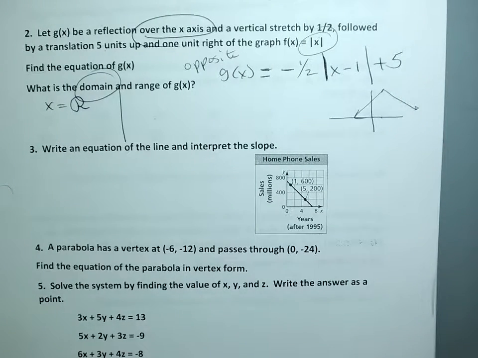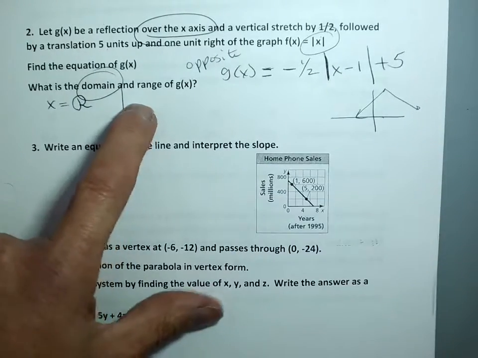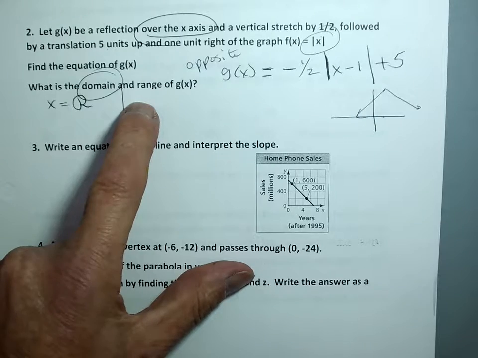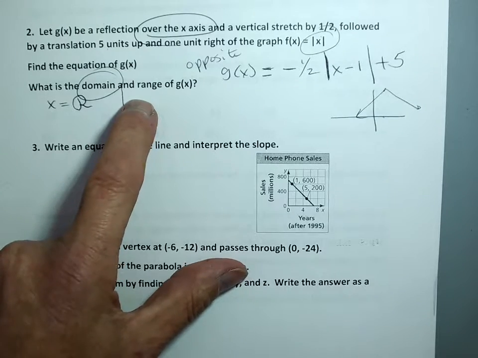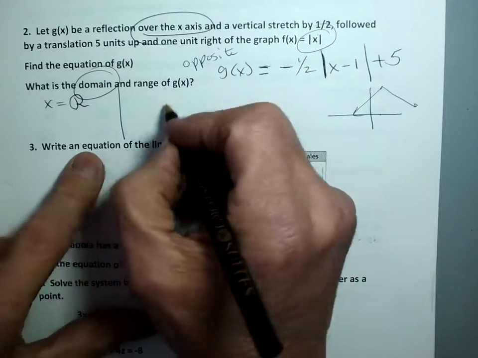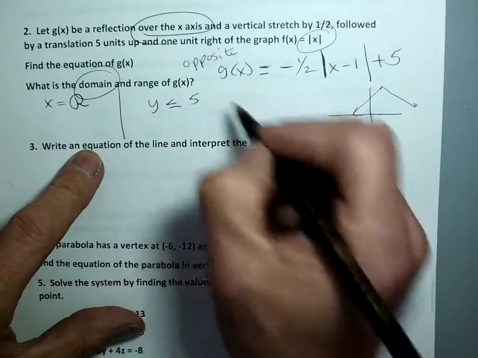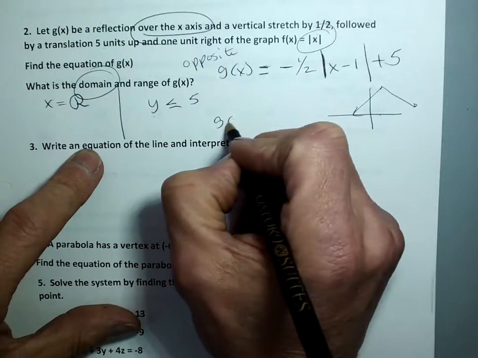Yeah, Daisy? So is it okay if I said domain equals ARL? That's all real numbers? You want to write out all real numbers? Yeah. That'll work for me, but it won't work in a college class. Okay? Yeah, I will know what you mean, but in a college class it won't work, okay? Good question. And then how about y is less than or equal to 5? Or in a college class, they're going to say with g of x.